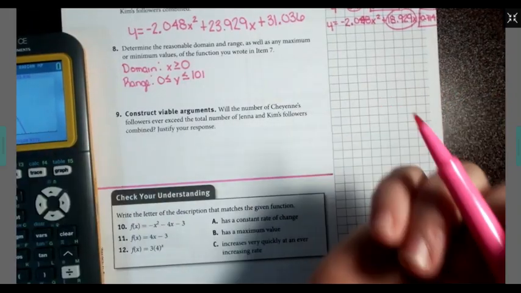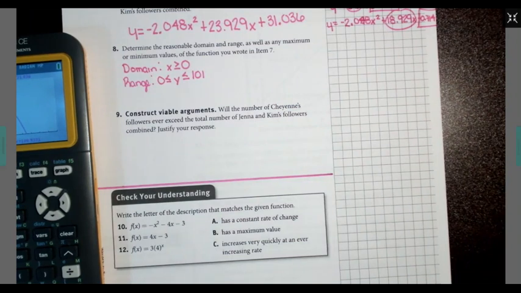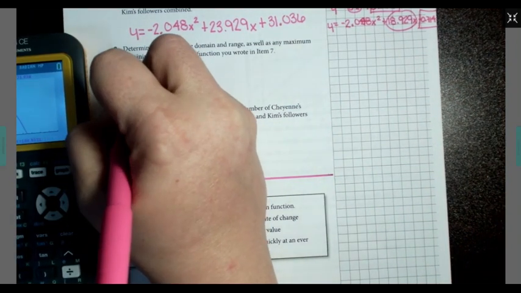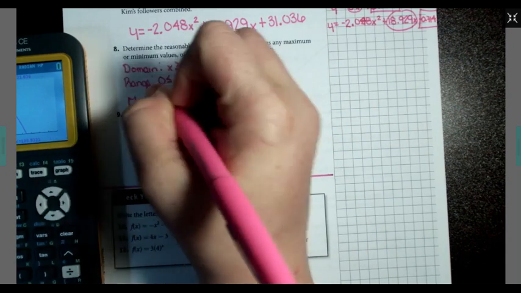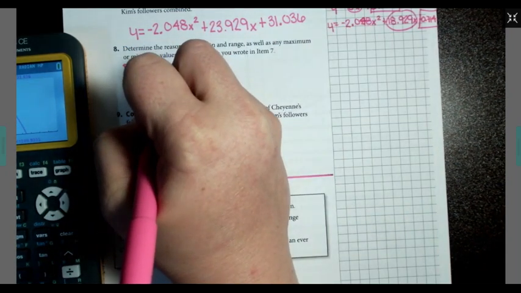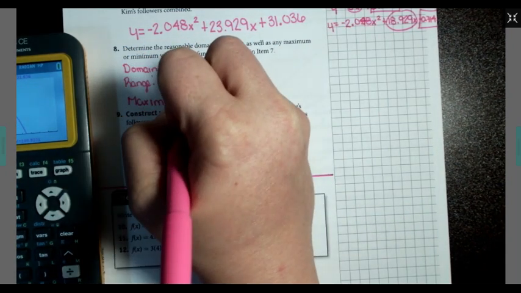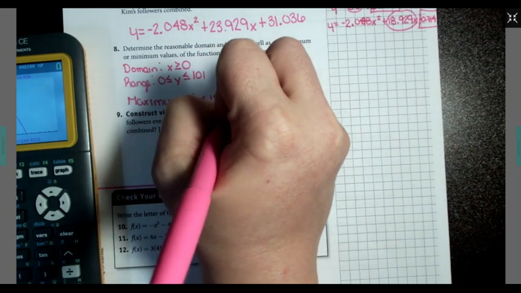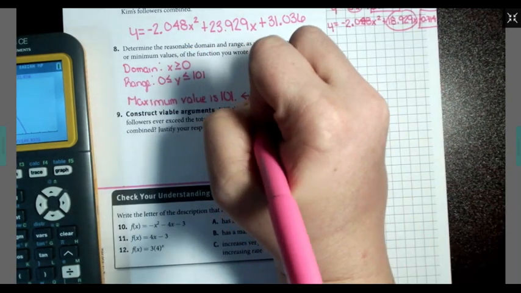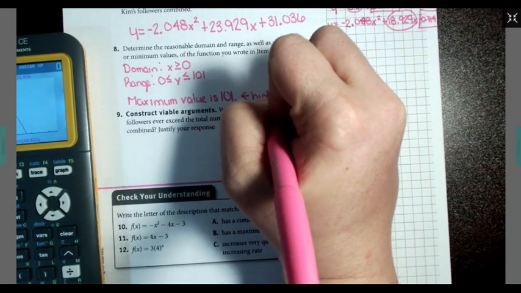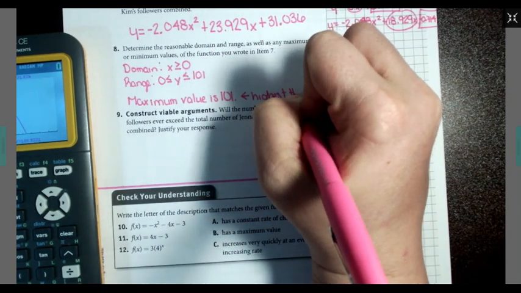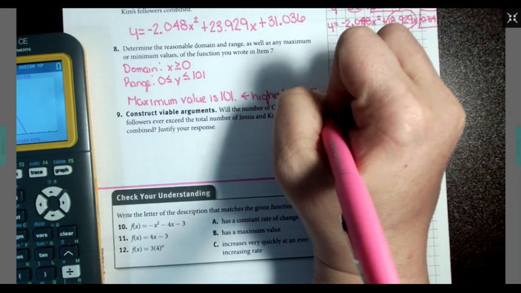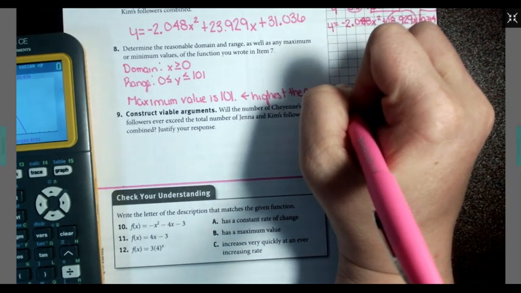And then it asks, do we have a max or min? In this particular case, we have a max. And that max appears at 101. This is basically the highest the graph reaches.